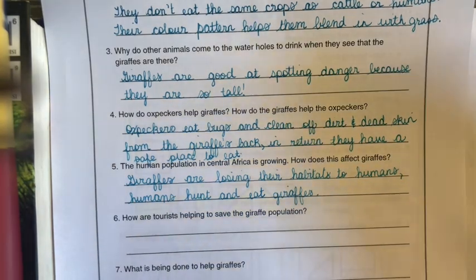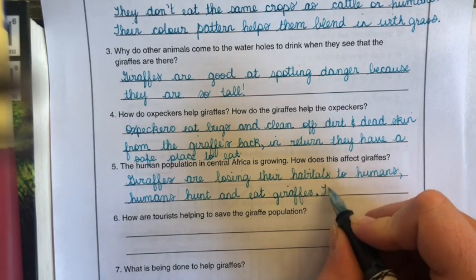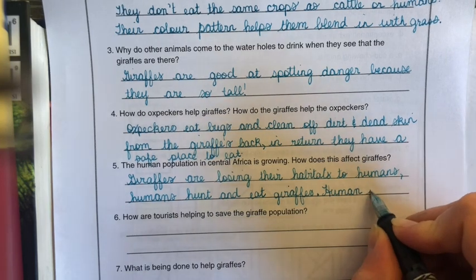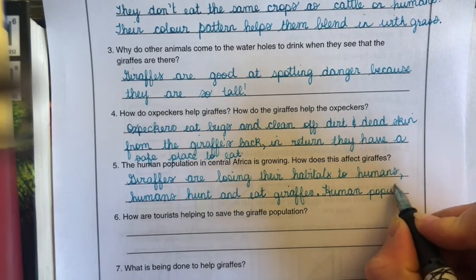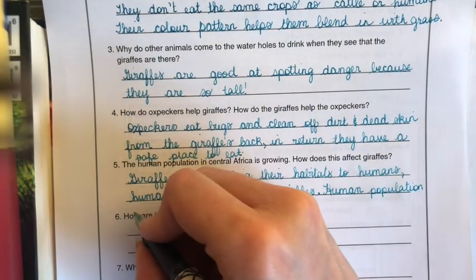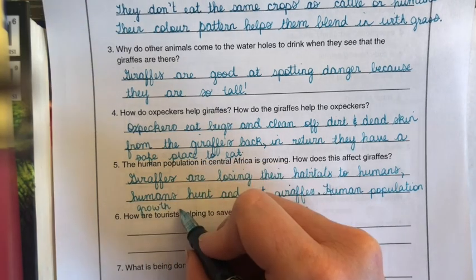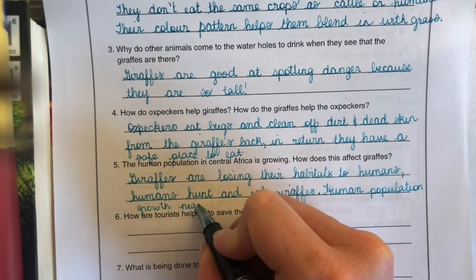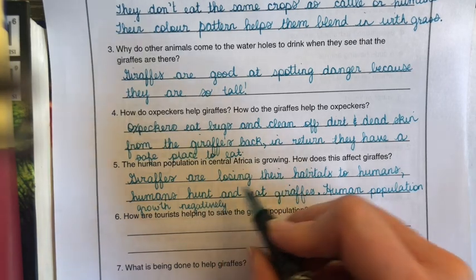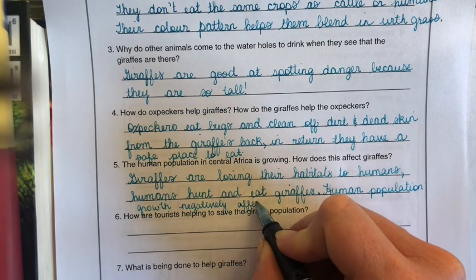So the human populations are definitely negatively affecting the giraffes. So I'm going to say human population growth. That should have gone at the beginning, but that's okay. Negatively affects giraffes.